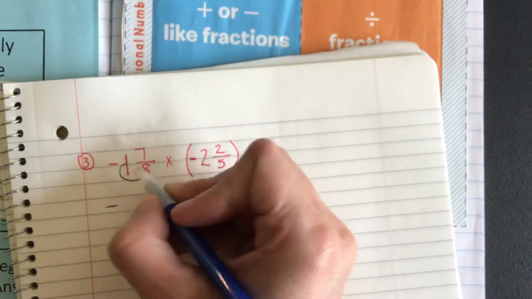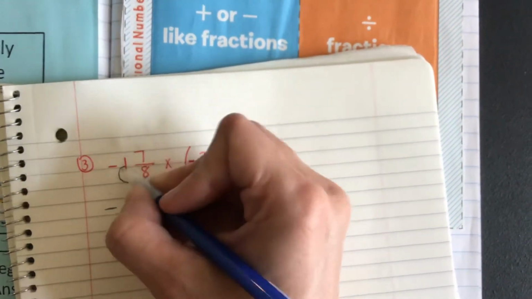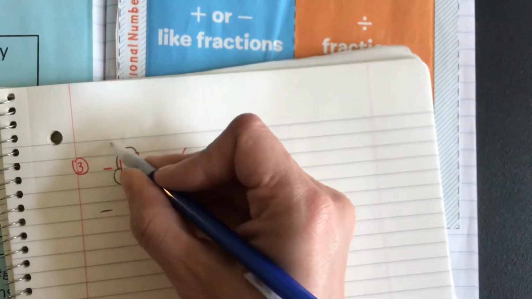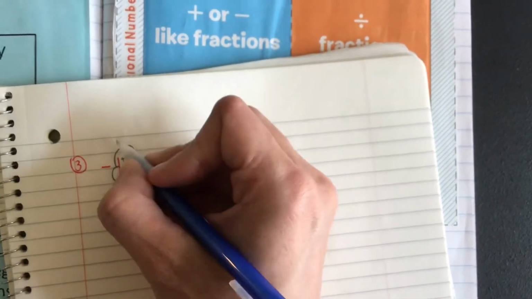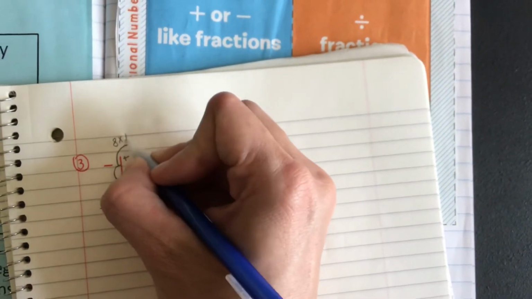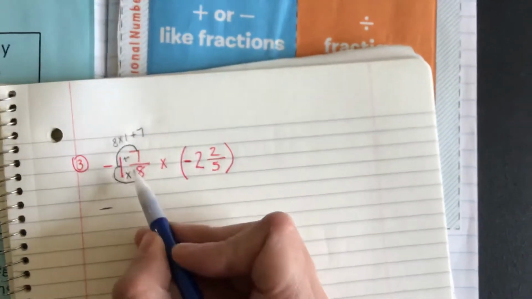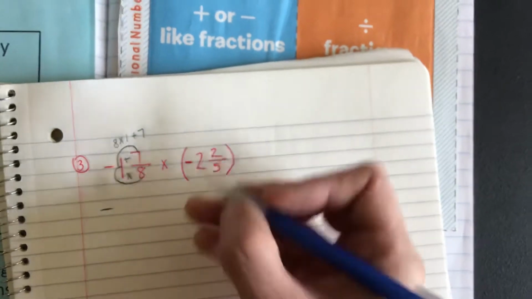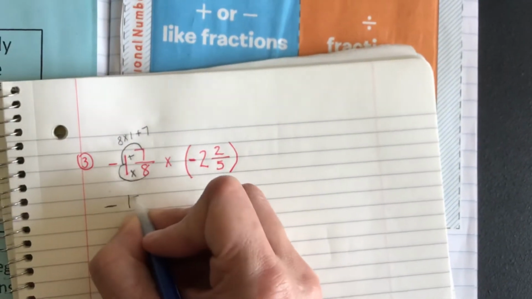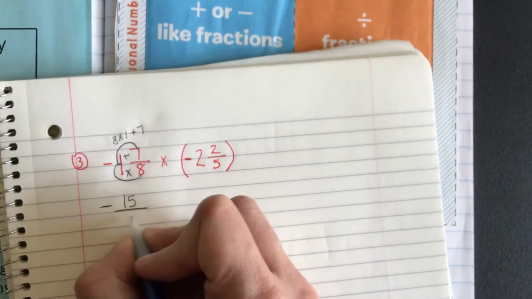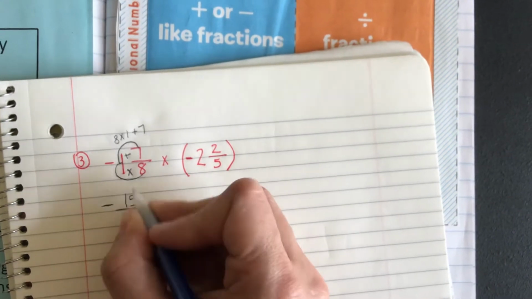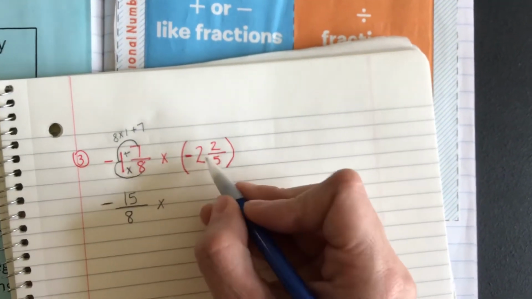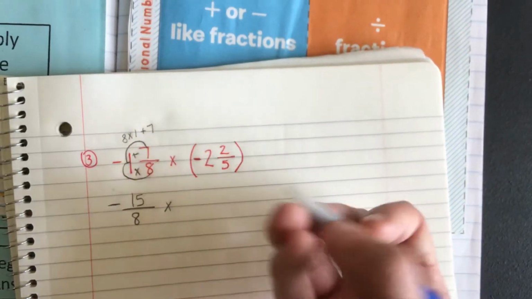8, remember the popcorn that we did, 8 times 1, and then we add the 7. So I'm just going to write above here exactly what I did. 8 times 1, and then add the 7. 8 times 1 is 8, plus 7 is 15, and then we put that over our denominator, which is 8, times. We're going to have to do the same thing to this fraction.